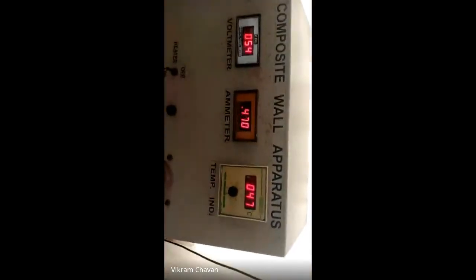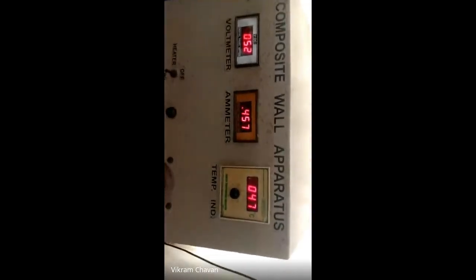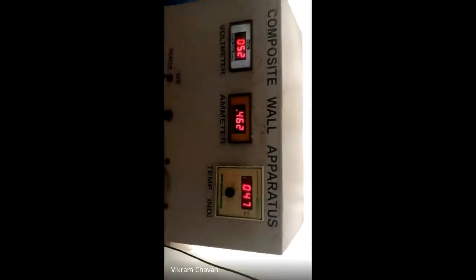Actually, the input supply is not constant, because of that it may fluctuate. It is varying continuously.